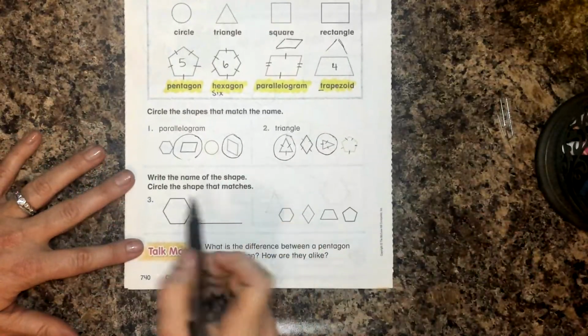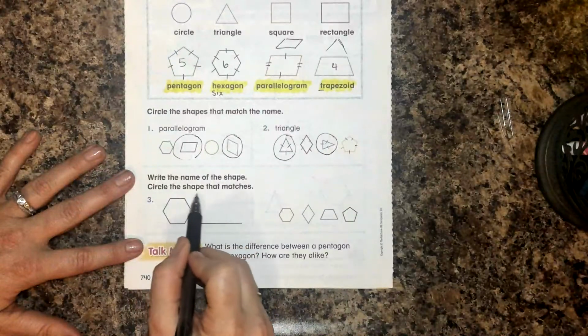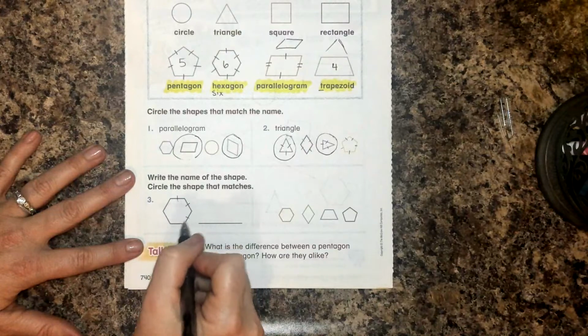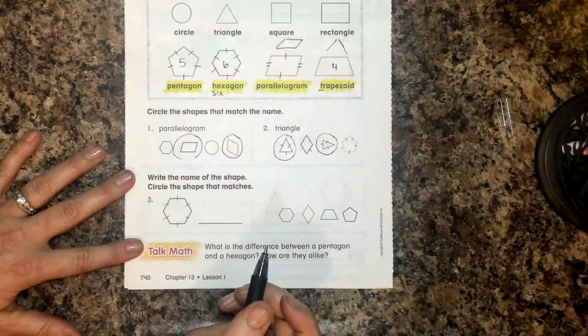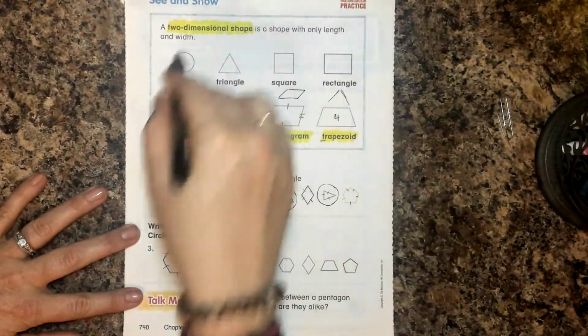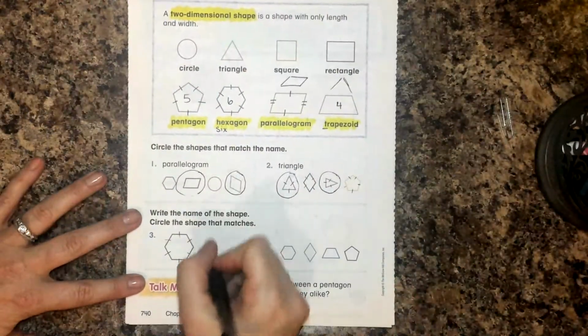Now we're going to come down here and write the name of the shape. Circle the shape that matches. So let's count how many sides we have. 1, 2, 3, 4, 5, 6. Use this up here to help you. You can keep referencing back onto this even on the next page. That's right, it's a hexagon.